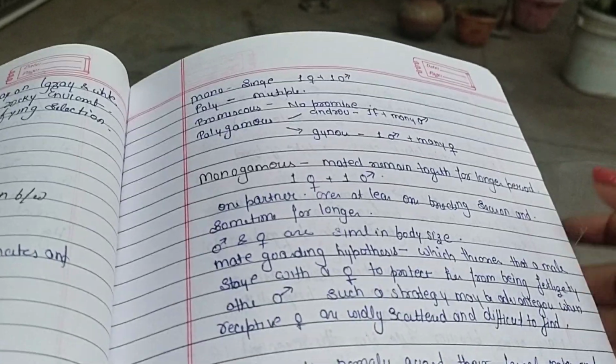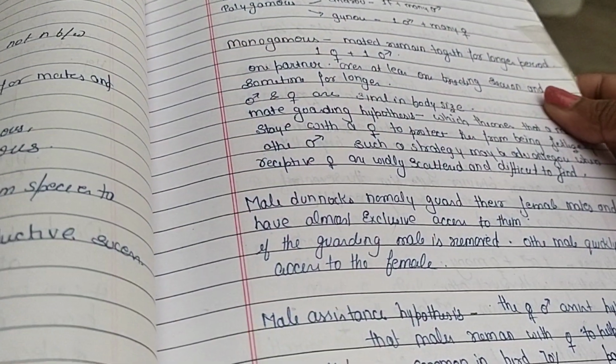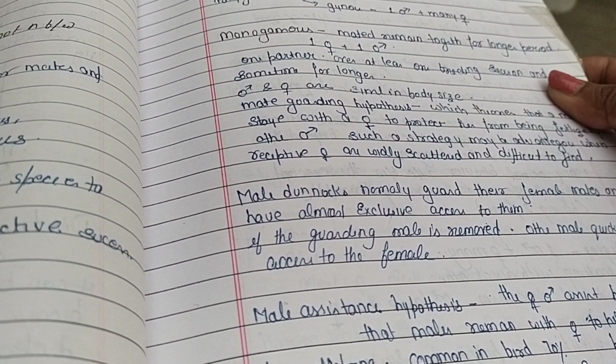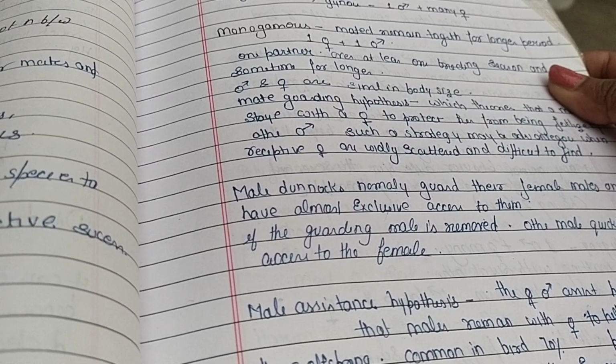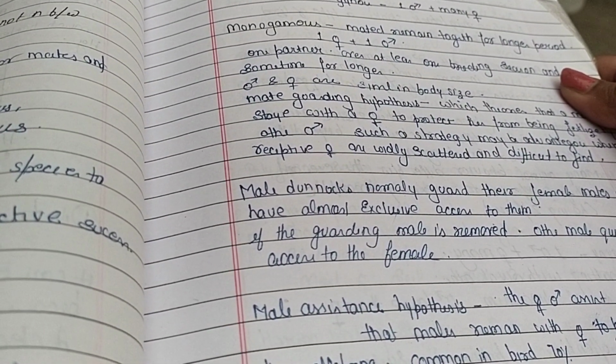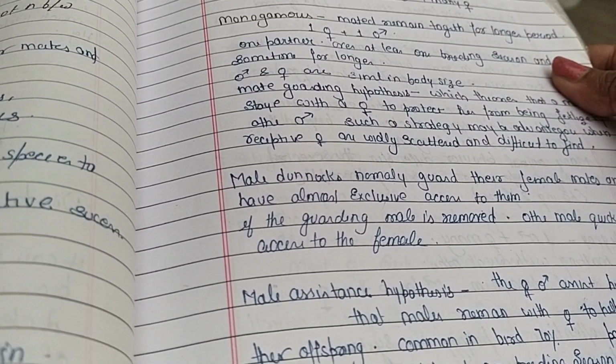The male assistance hypothesis: the male remains with the female to help raise their offspring. This is common in birds, where 70% of pairings remain intact during at least one breeding season. Monogamy is prevalent in birds because eggs and chicks take a considerable amount of parental care.